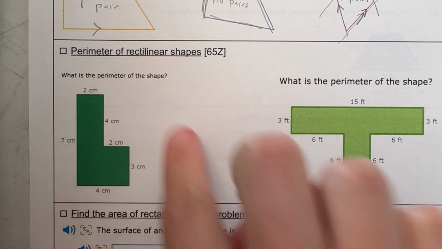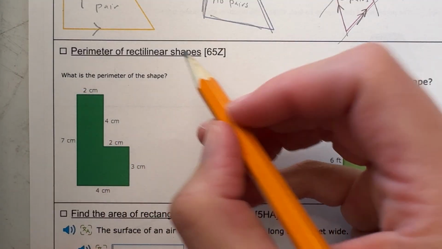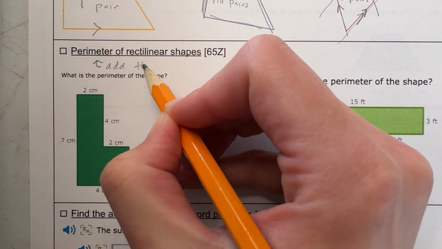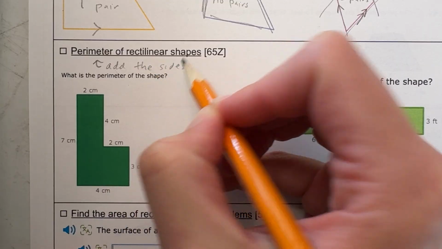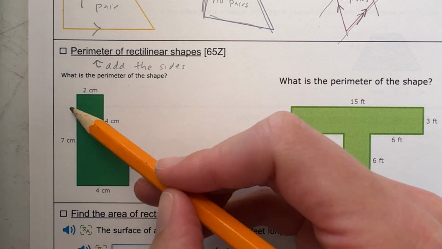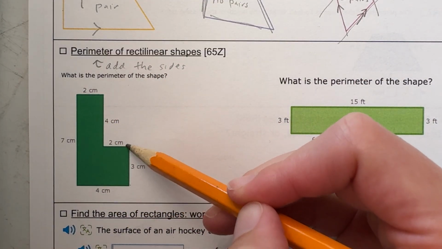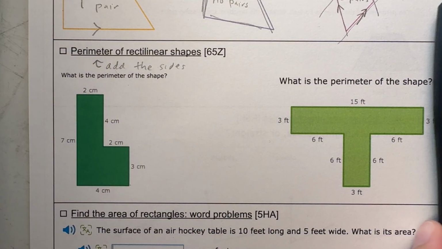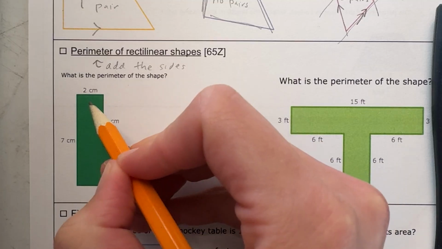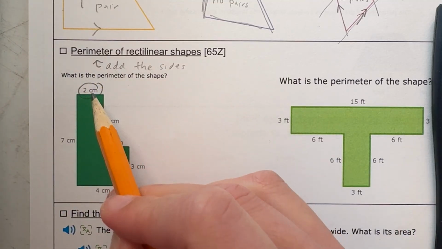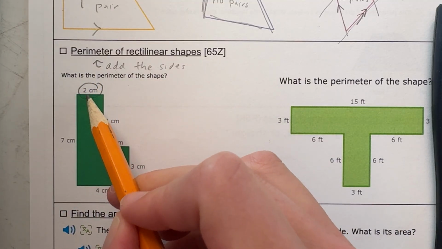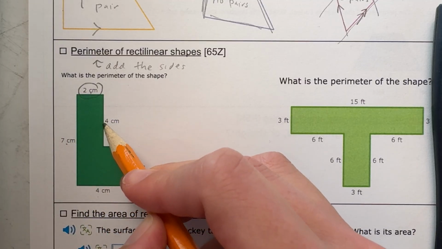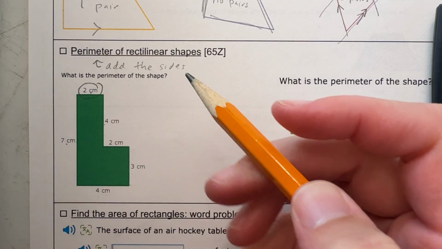Next one is perimeter. Perimeter, real simple. Add the sides. So this is not a hard math skill. This is just a matter of being detail oriented. You're just going to add 7 plus 4 plus 3 plus 2 plus 4 plus 2, right? What I would do in IXL is maybe mark your first side. Like, okay, this is my first side. Use a little pencil to mark it so that way you know, okay, I'm going to add 2 plus 7 plus 4 plus 3 plus 2 plus 4, and then, you know, by mistake, add 2 again, right?